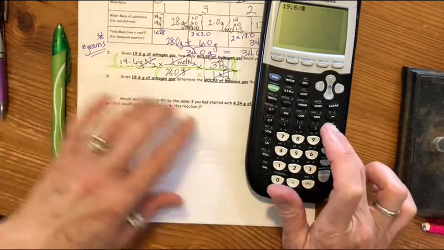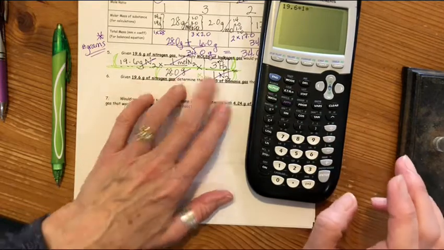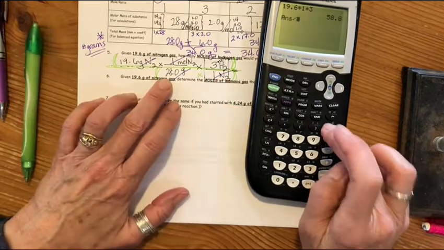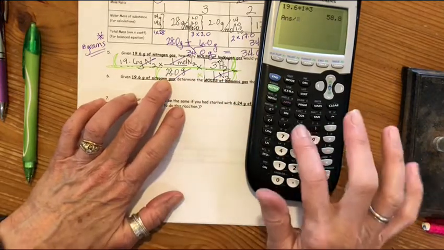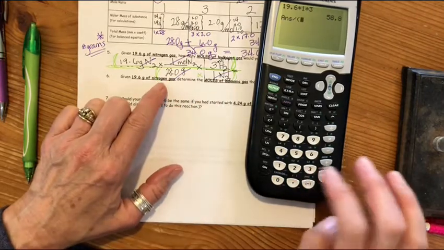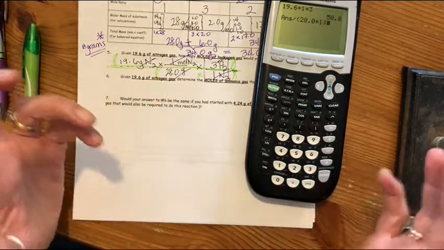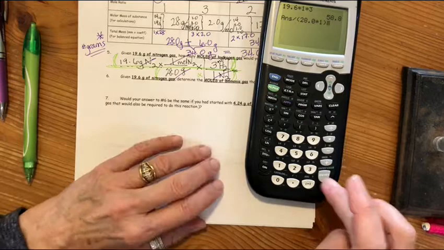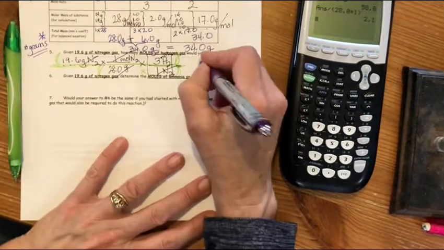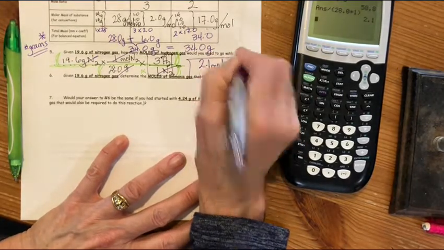So 19.6 times 1, which really isn't necessary, times 3 equals this, divided by, and this is important for when you have something other than a 1 here, 28 times 1. Now I didn't have to do that, but I wanted to show you, okay? And that ended up being 2.1 moles of hydrogen. Okay.